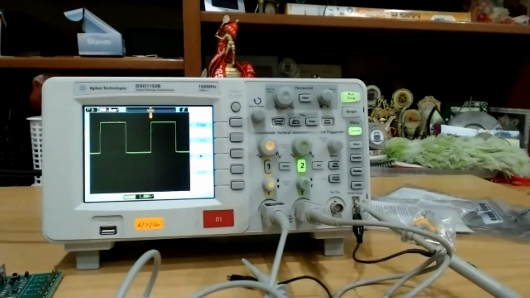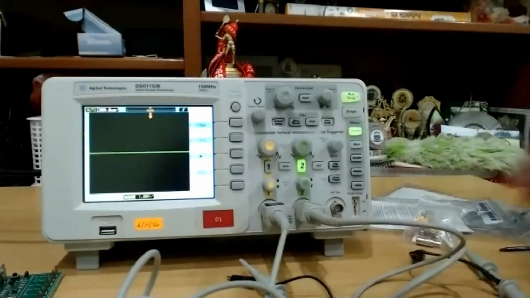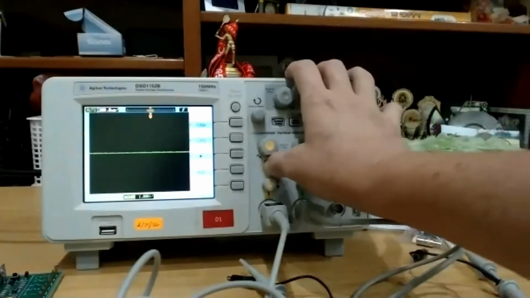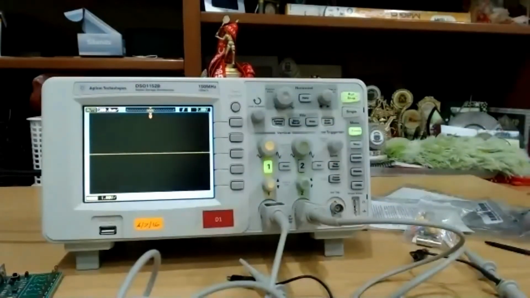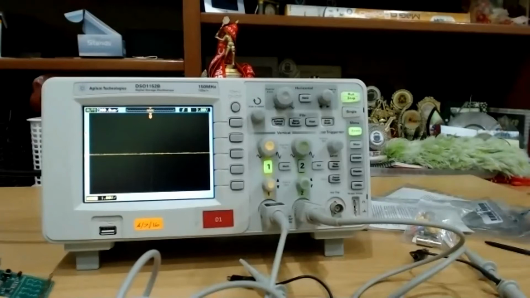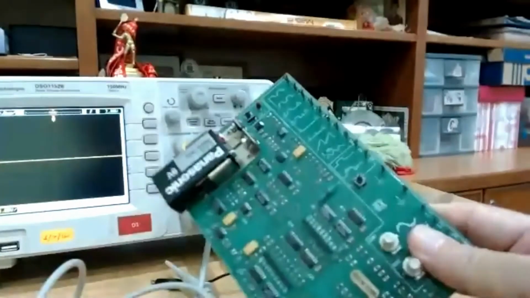Okay, so this is the way to do the probe compensation. So let me remove from here, and I just use maybe the yellow channel first. This is the evaluation board that I'm going to use to demo some of the waveform.